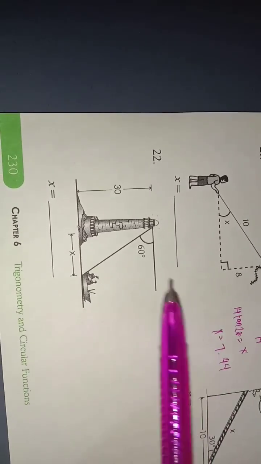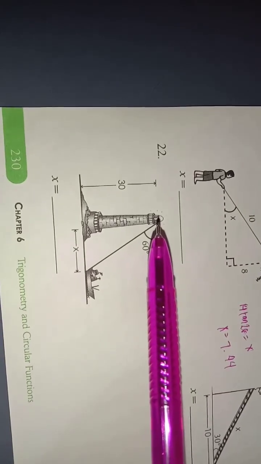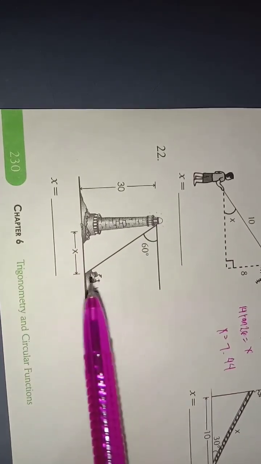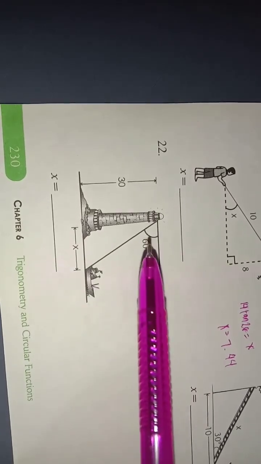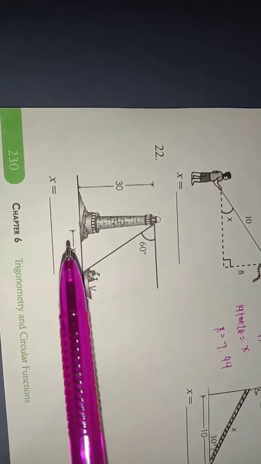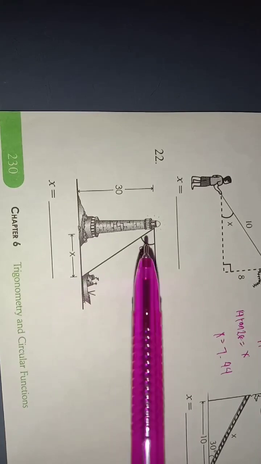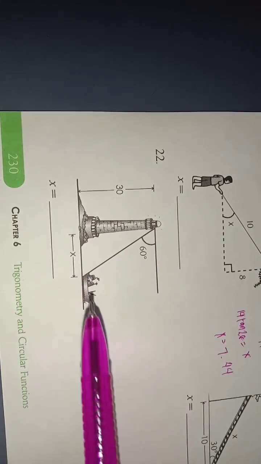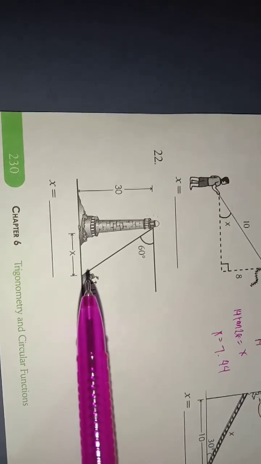Given the angle of depression, this is the angle of depression. So an observer is looking down at the boat, forming a 60 degrees angle of depression, while the height of the lighthouse is 30 units. We will determine the distance between the base of the lighthouse and the boat. So what is the distance between the lighthouse and the boat?